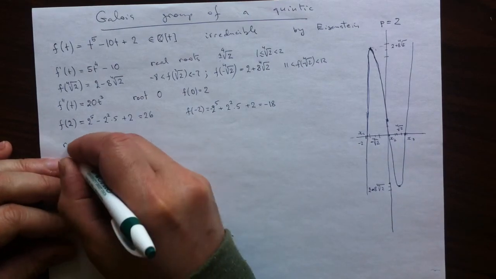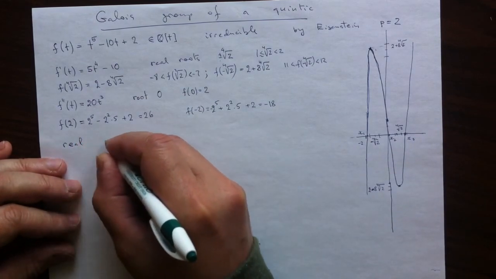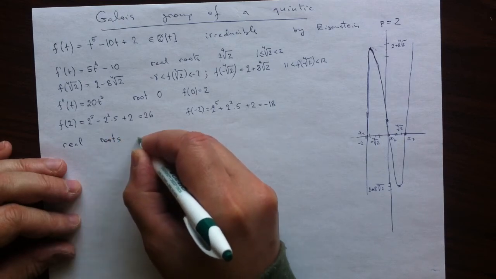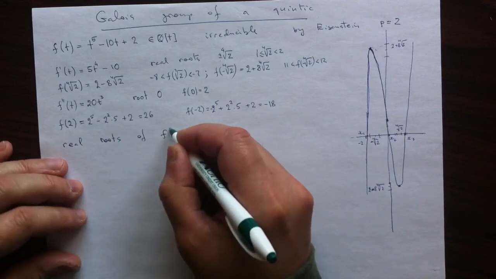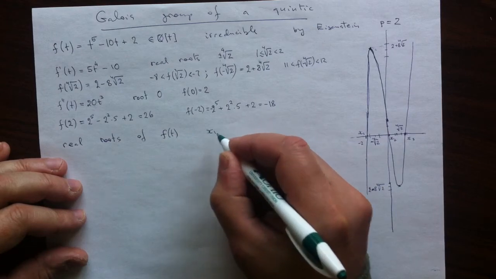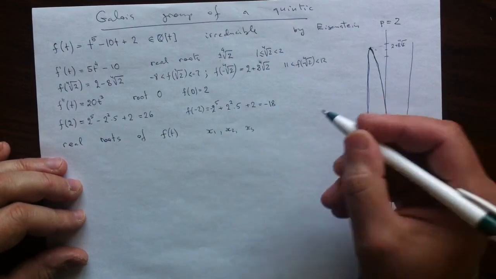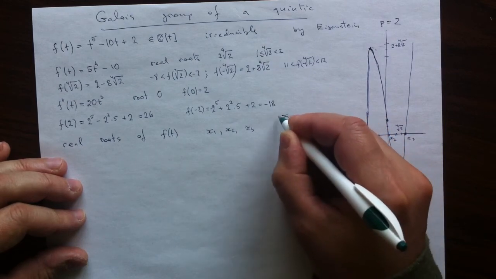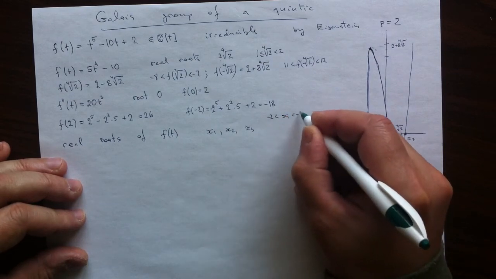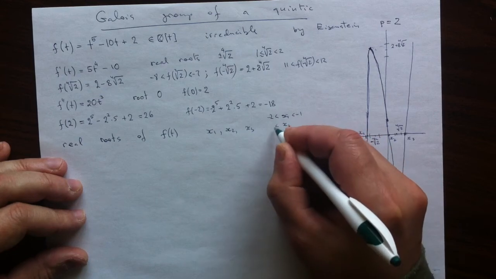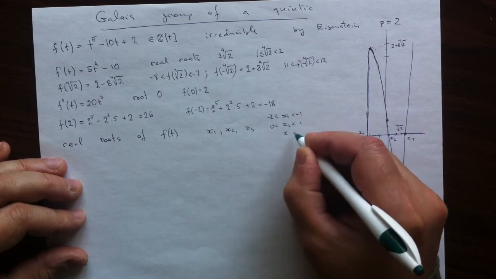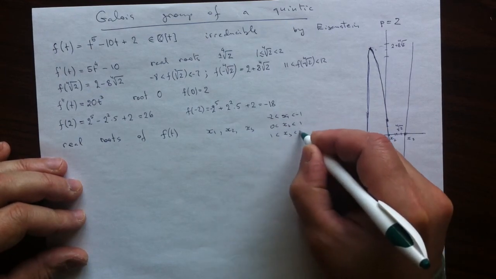So the conclusion of all that is that the real roots of my polynomial f are x1, x2, x3, and the rough estimates for them is x1 is in between -2 and -1, x2 is in between 0 and 1, and x3 is in between 1 and 2.